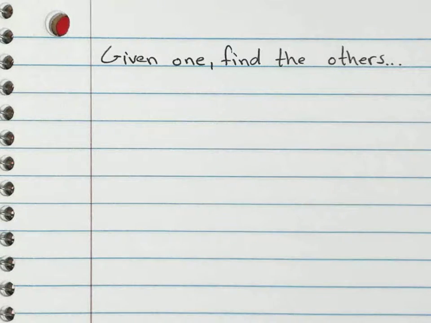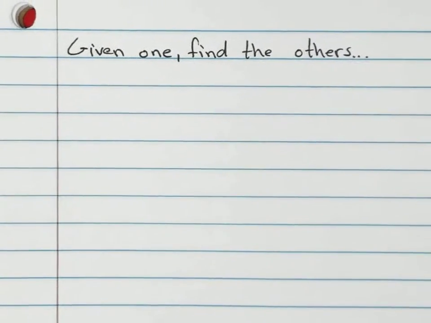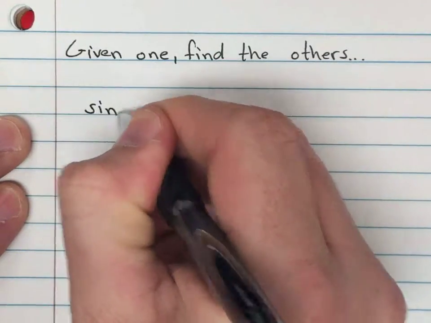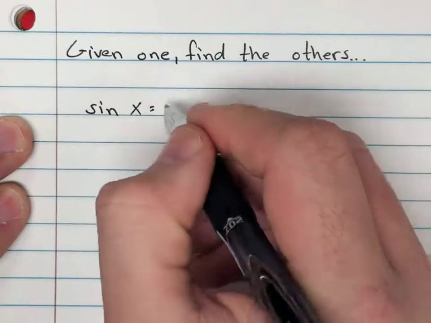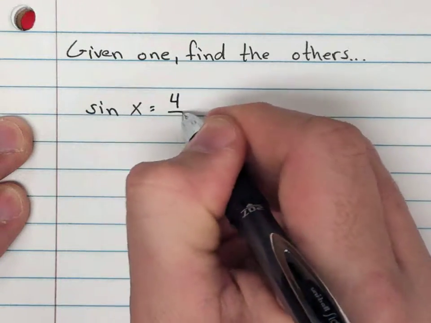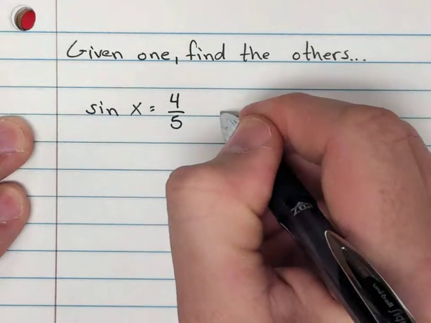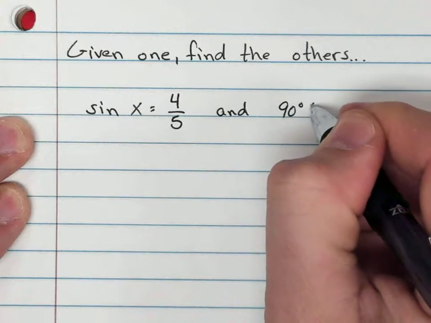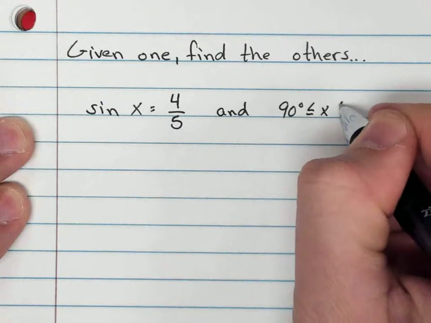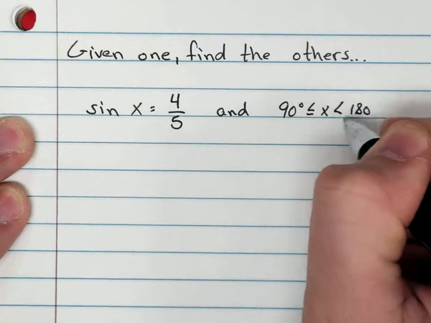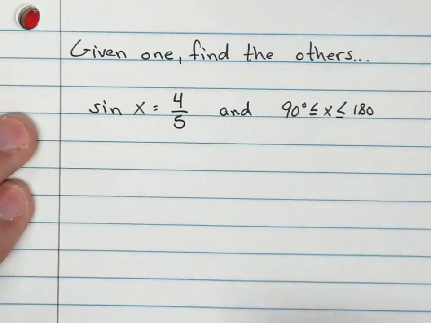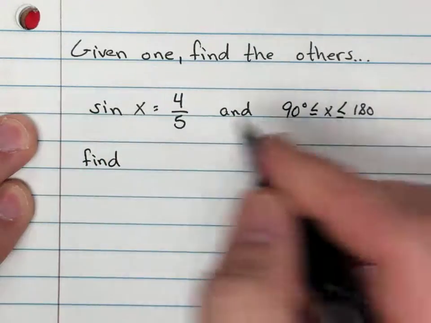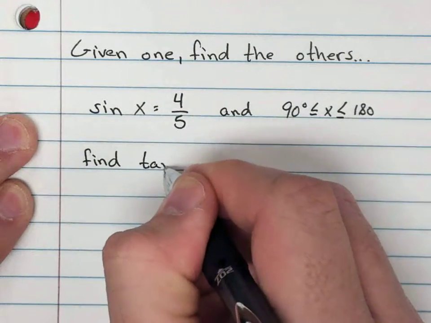Okay. Some of the problems on the test will say, given that the sine of x is equal to... let's do an easy one first. The sine of x is equal to 4/5 and 90 is less than or equal to x is less than or equal to 180. Find the tangent of x.